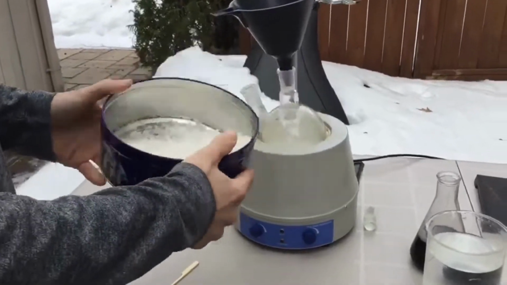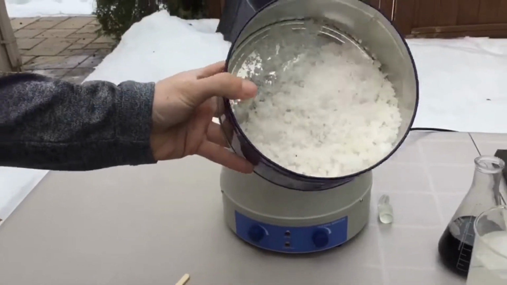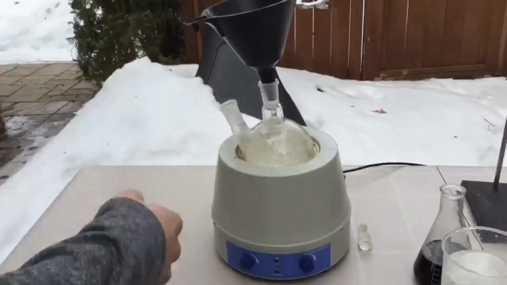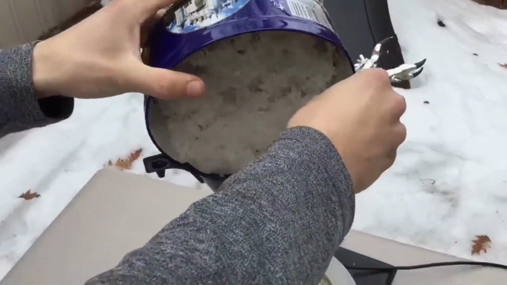Okay guys, so here I am. I'm going to form potassium nitrate, I'm going to make nitric acid. So I'm just going to start by adding the potassium nitrate to my system.